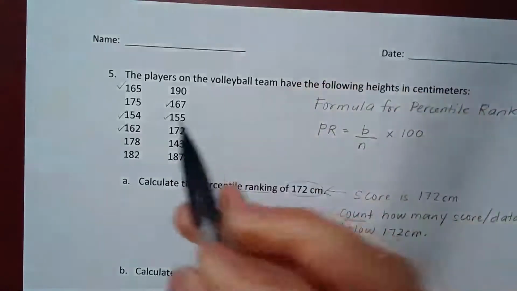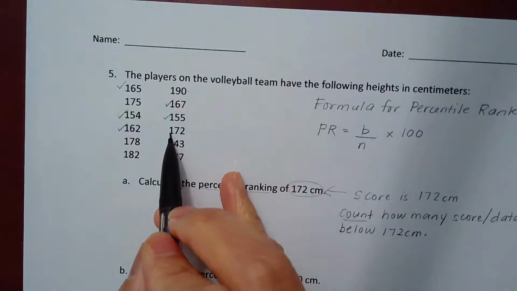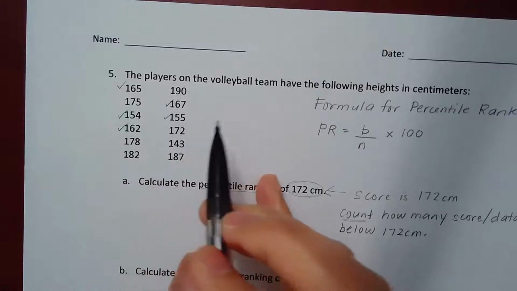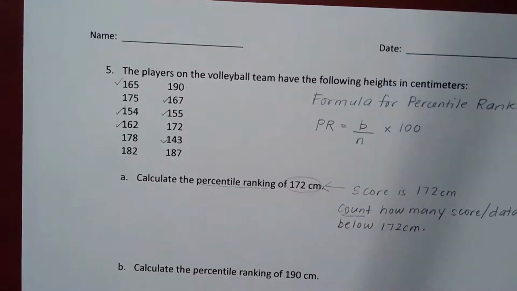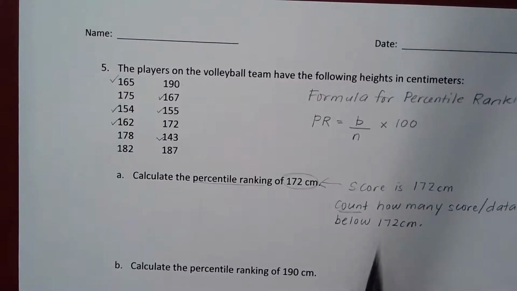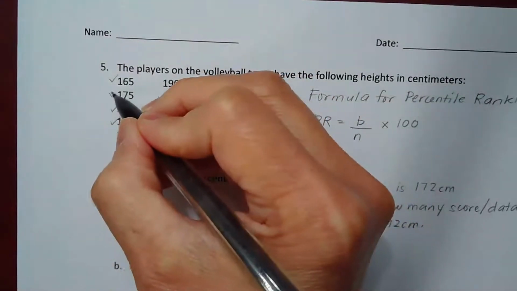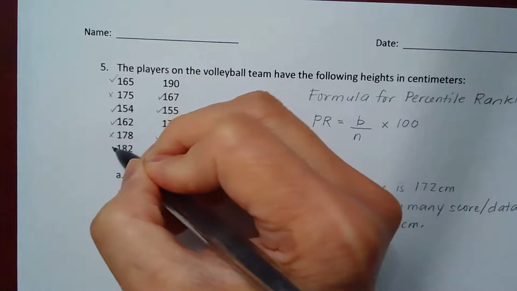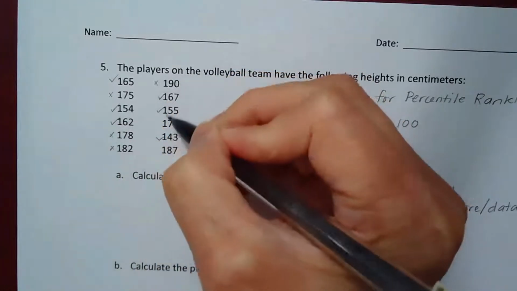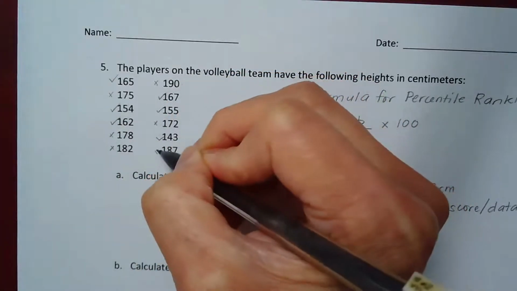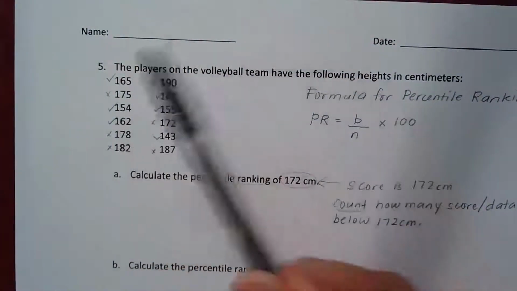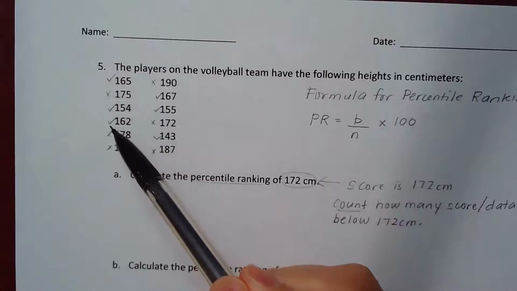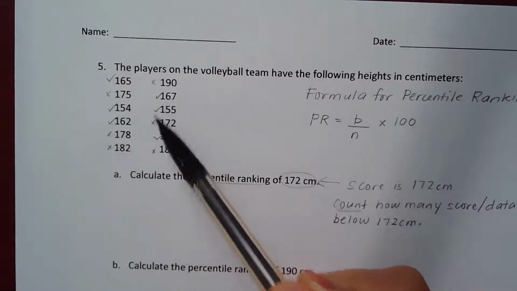Okay. Now 172, I got to this part here. 172 is not below 172, so that doesn't count. 142, 143. So how many are below 172? This is not below, this is not below, this is not below. Okay, so we've counted the below 172 is 1, 2, 3, 4, 5, 6.